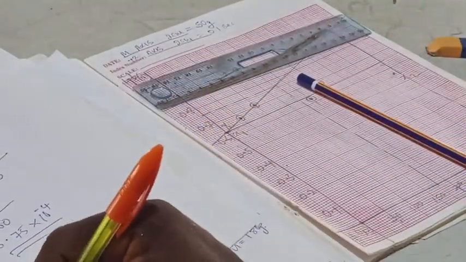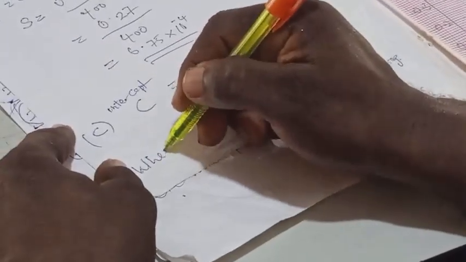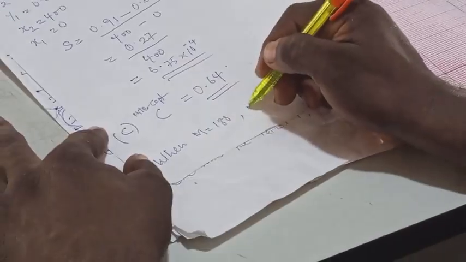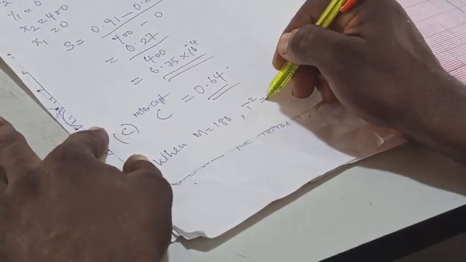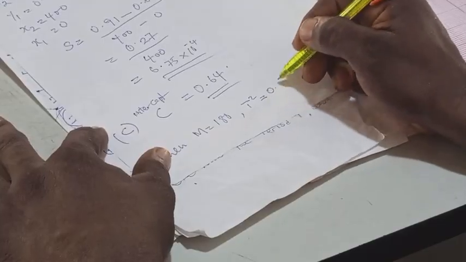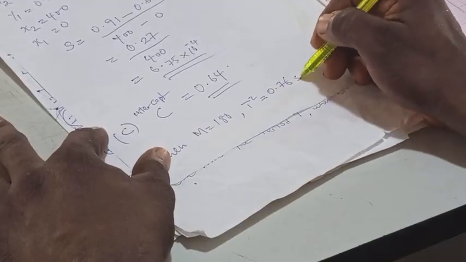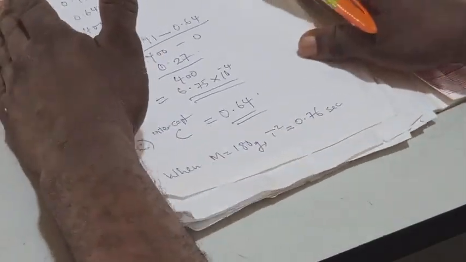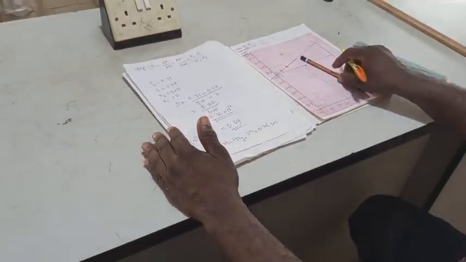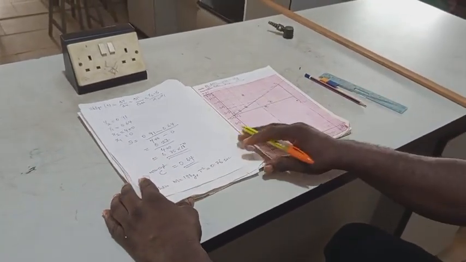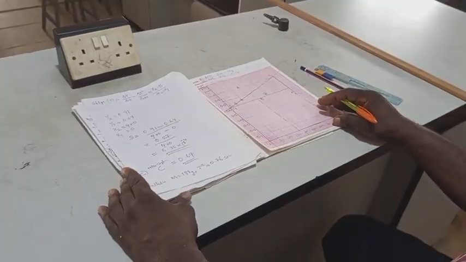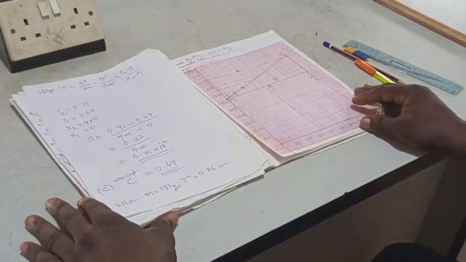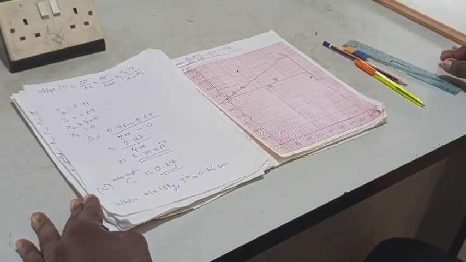So when M is equal to 180 gram, T square is equal to 0.76 seconds. This is the graph so far, and that's the end of this section. I'll see you again in our next lesson.